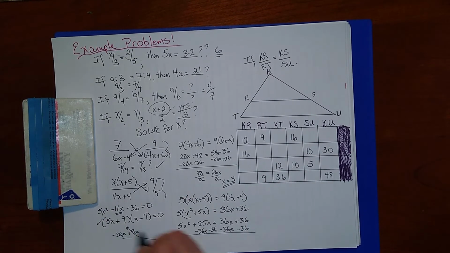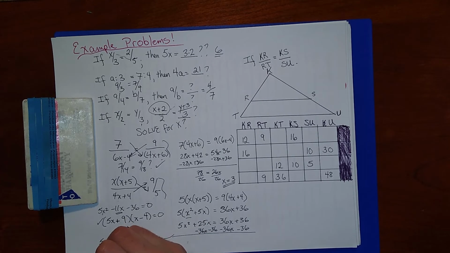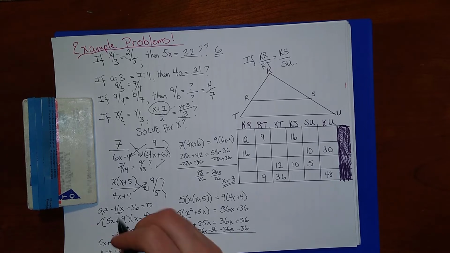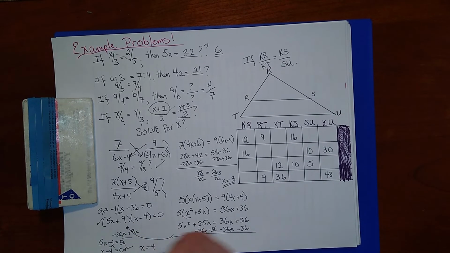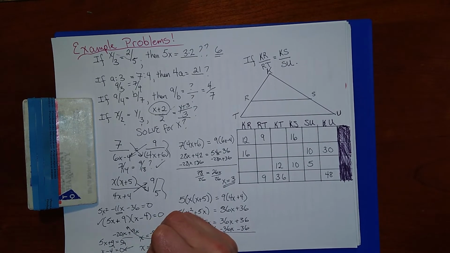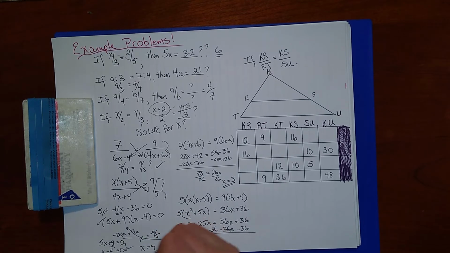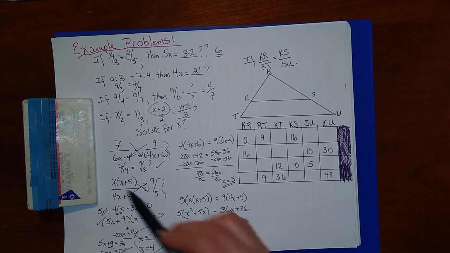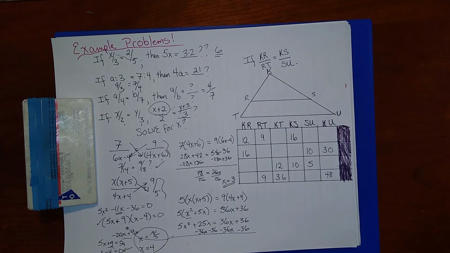And then when I set each of these equal to 0, then I get x equals 4 from the second equation, and I get negative 9, and then divide by 5, so I get x is negative 9 over 5. So these are my two. There are actually two solutions here which will make this proportion valid. It could be x is equal to 4 or x is equal to negative 9/5. Both of those will make this proportion legitimate.